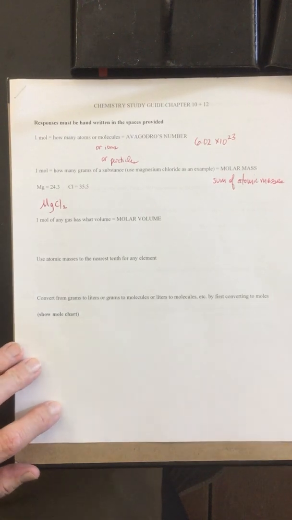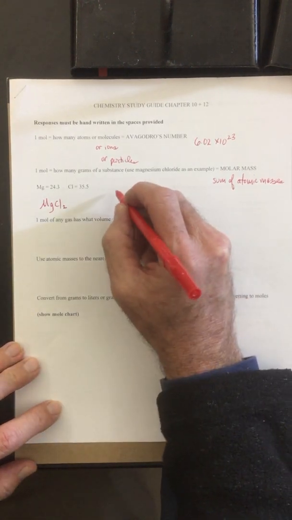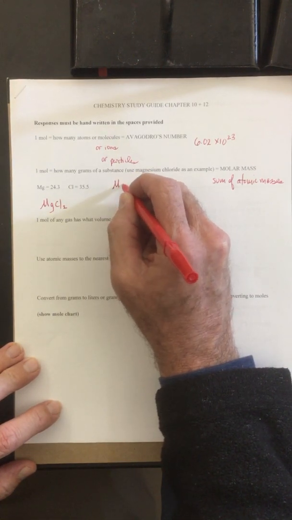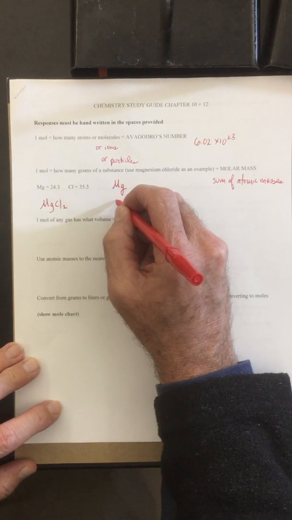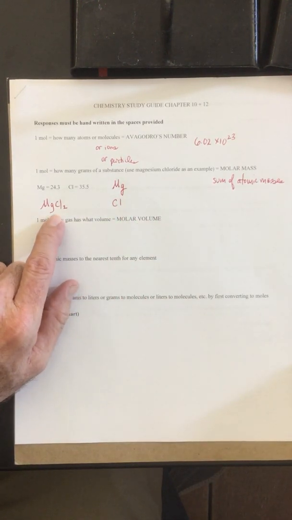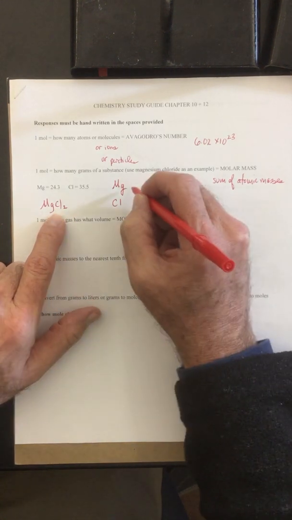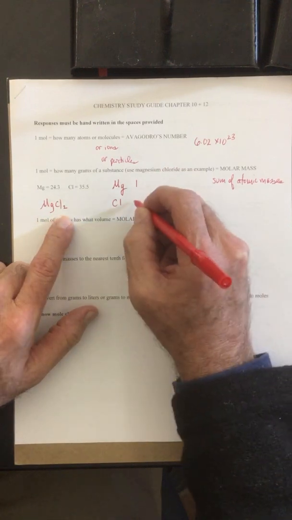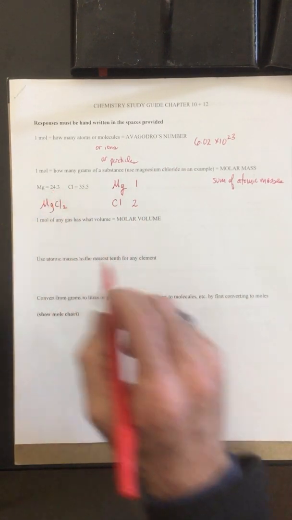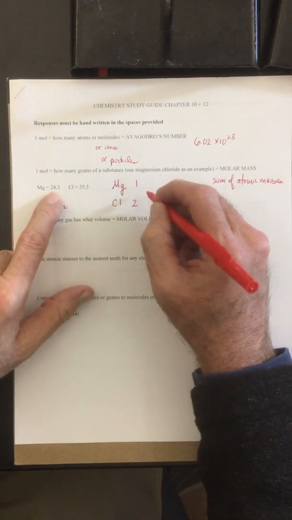Okay, so hopefully you've come back and completed that. In case you didn't or need some help, we first list magnesium, and then the chlorine or chloride ion. You then look at the subscripts to determine how many of each atom you have. I have 1 magnesium and 2 chlorines. I've given you the atomic masses based upon the periodic table.